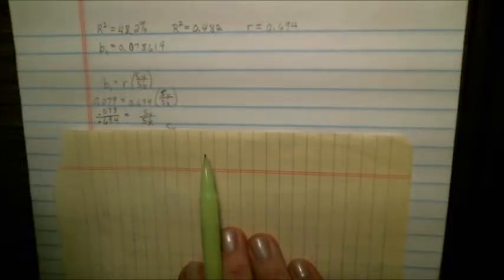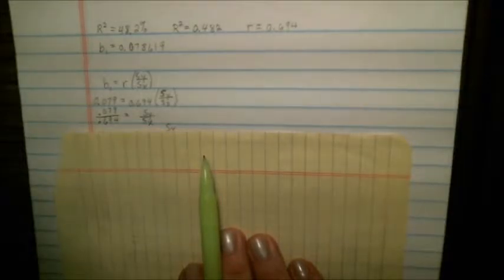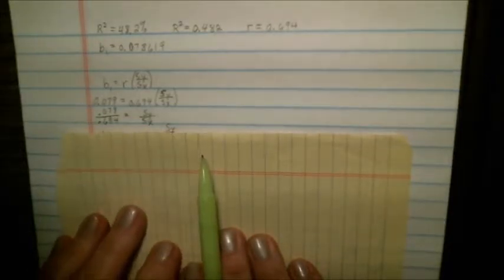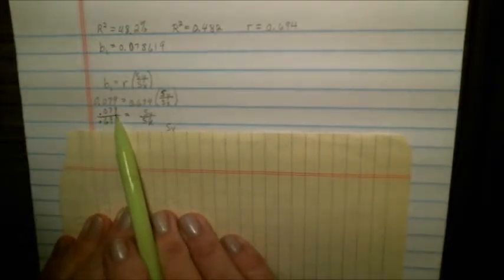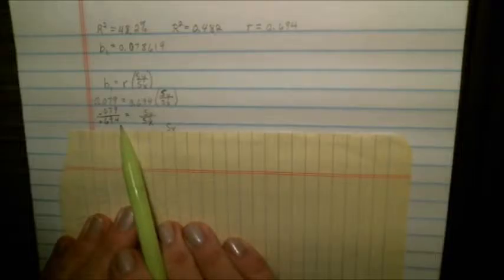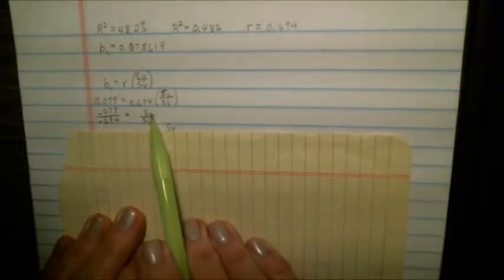So to solve for sy over sx, just that single value, we divide both sides by r, the correlation. So 0.079 divided by 0.694 is going to give us the standard deviation of y over the standard deviation of x.